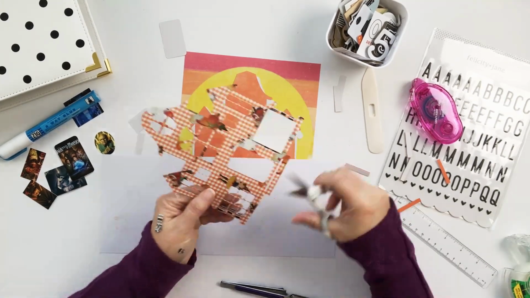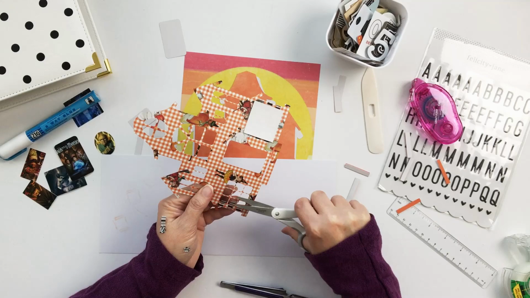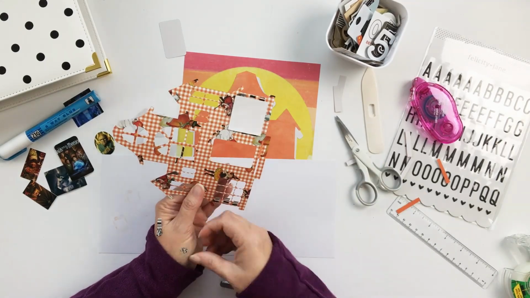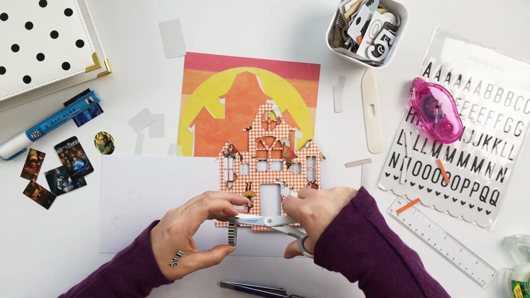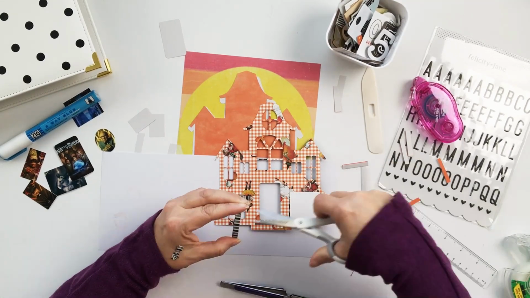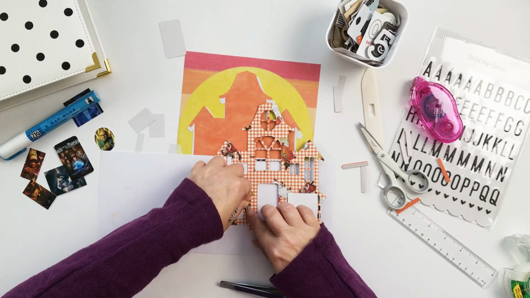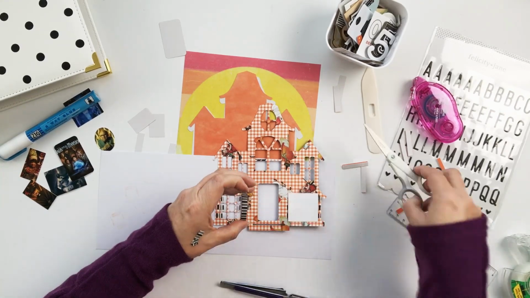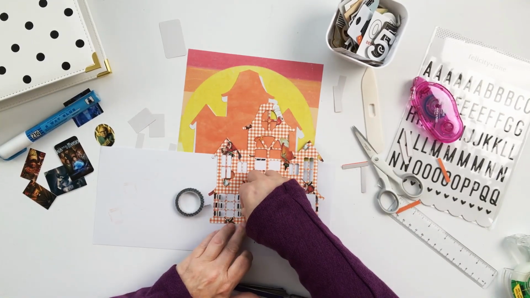And this is the interesting part. I feel like with my process videos, I like to share how I get from point A to point B, and sometimes there's things that don't work out in the middle of that, and sometimes everything does work out.